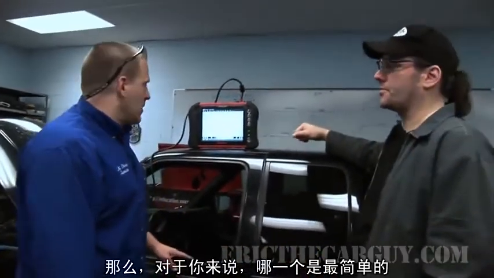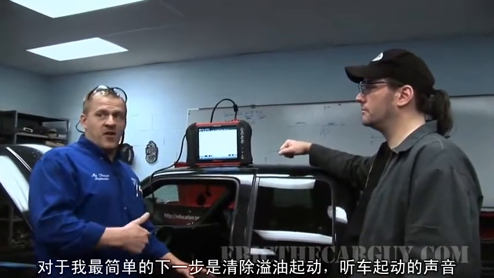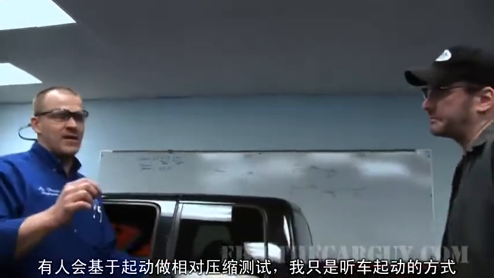I generally like to pick the next easiest one, but maybe for this we show them all, whatever. Well, for you, what's the next easiest one? Next easiest one for me, if I'm working in the field, I'm going to do a clear flood crank, and I'm going to listen to the way the engine cranks. Basically a cranking relative compression test. I'm just going to listen to the way the engine cranks.